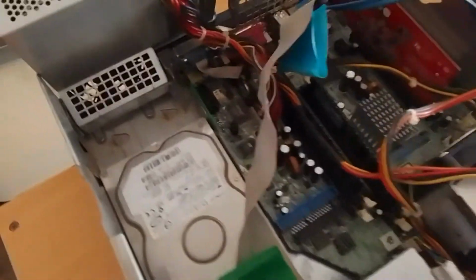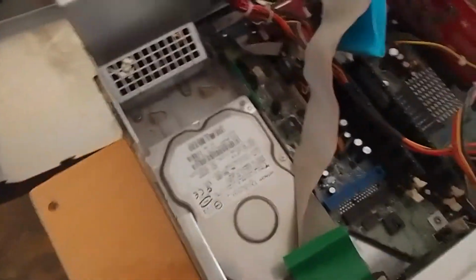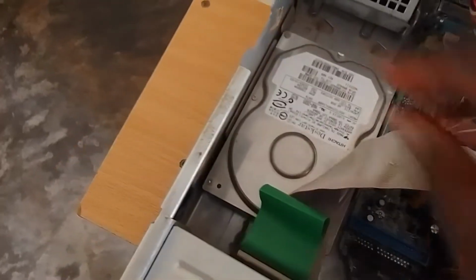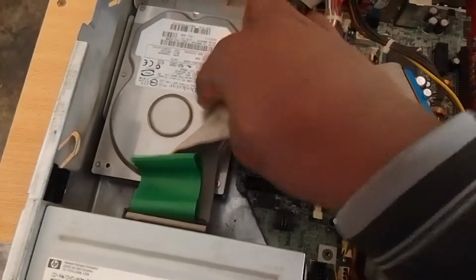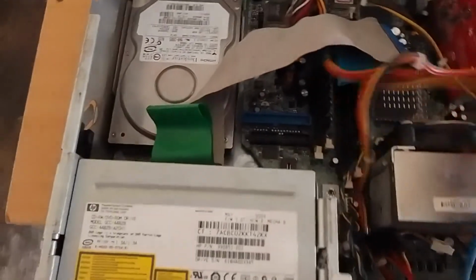The simple components are like cables, like the SATA cables, and then we have the IDE cables here. Then we have basic components like the hard disk, as you can see.